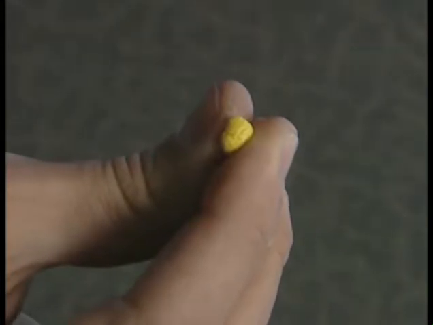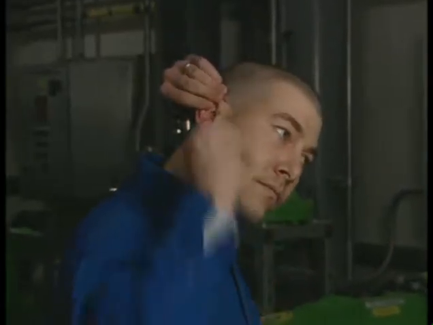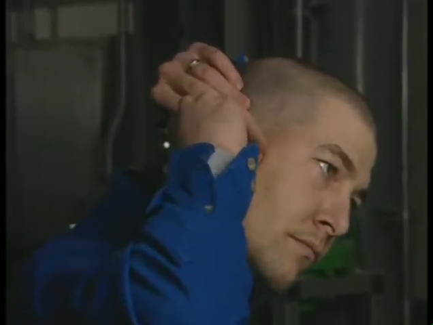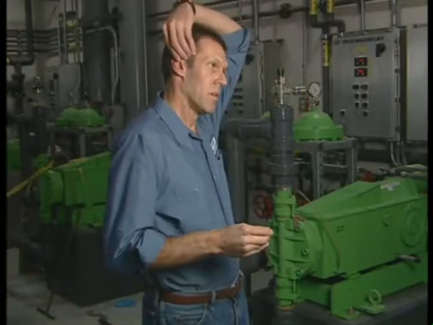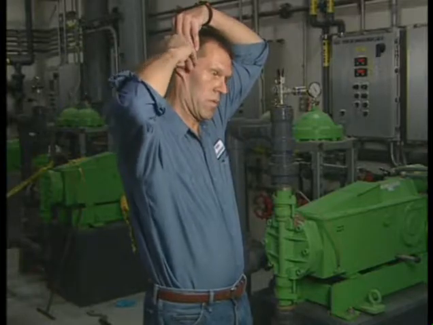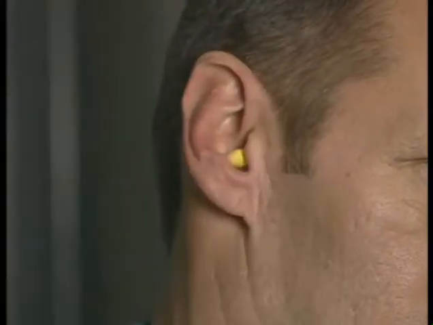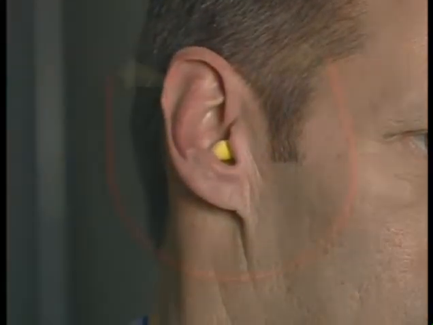To insert a foam earplug, roll it between your fingers or in the palm of your hand until it's half or less its regular size. Reach across your head with your opposite hand to grab the top of your ear, which will open the ear canal. The foam plug will expand open when you release it. Insert plastic and rubber earplugs in a similar manner.